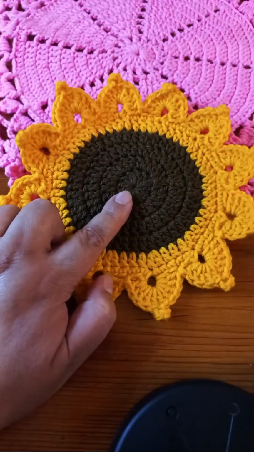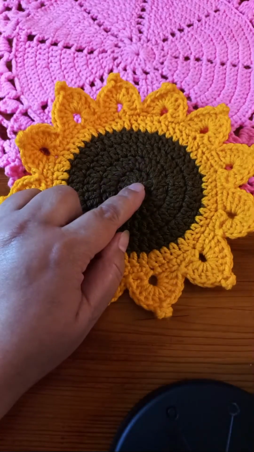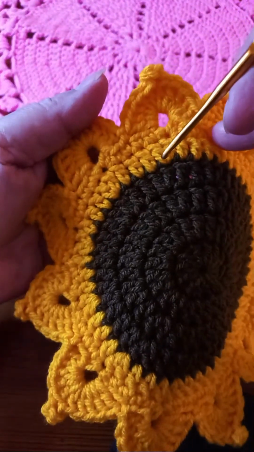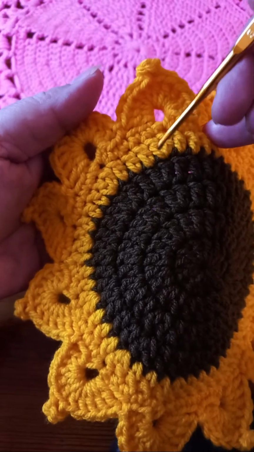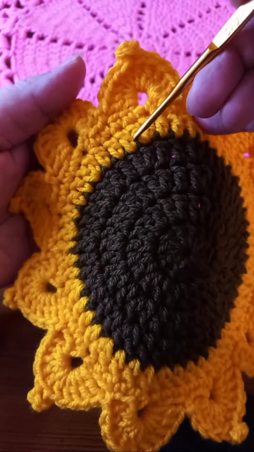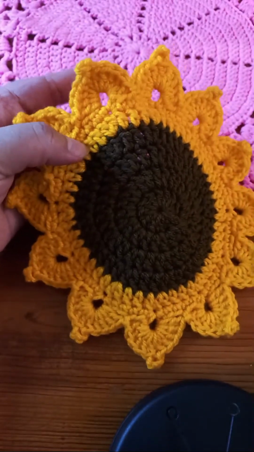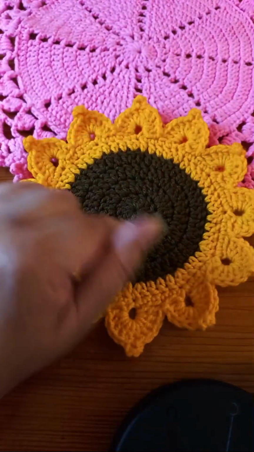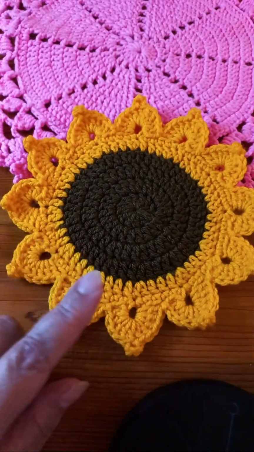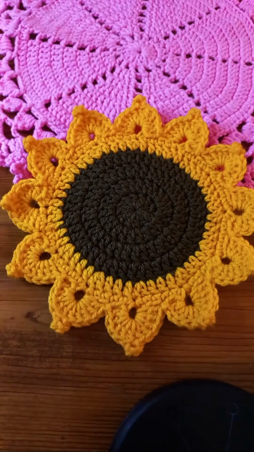In the beginning, I made 12 double crochet, and the double crochet stitch is a little lengthy, this length. In a single crochet, the length is like this. So to sustain the length of double crochet when we make the chain in the beginning, I decided to do 2 chains to sustain the length and do the exact number of double crochet.